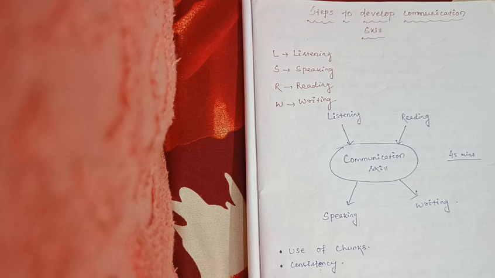wherever we may go we have to communicate with others. It may be an educational institution, it may be a company, it may be a business sector. Because if we are unable to communicate, then we cannot express our views, express our concern to others. If we are unable to do proper communication with others, then others will also start to disregard us.